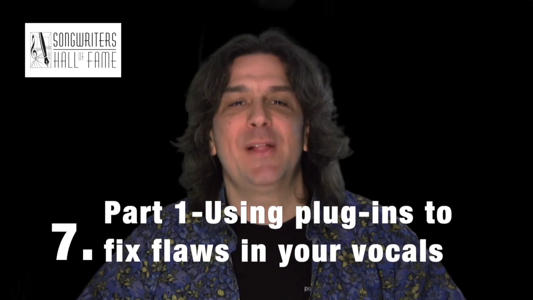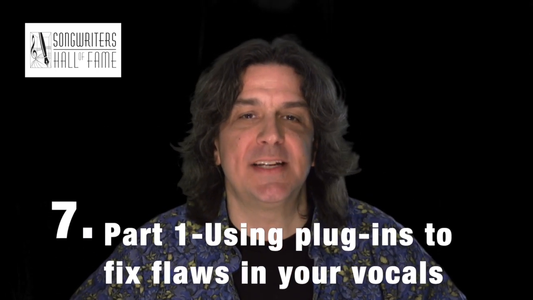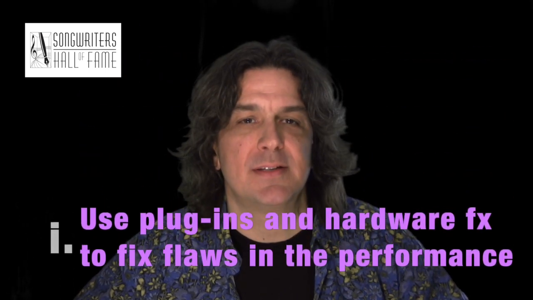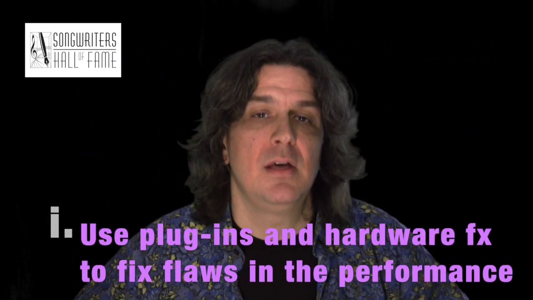7. How to use plugins and hardware effects to fix flaws and enhance your vocals. As a vocal producer, there's two reasons you'll want to get to know your plugin and hardware effects options. The first is to fix flaws in the performance and/or the recording itself. Pitch and timing problems, plosive sounds, and unwanted jumps in the volume are good examples of this first reason.